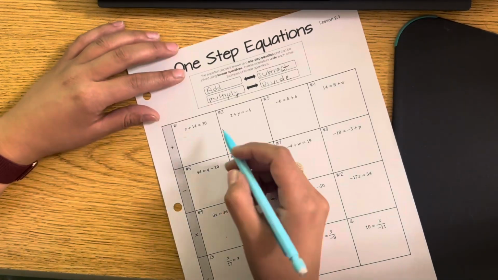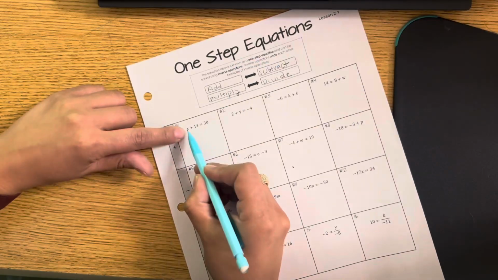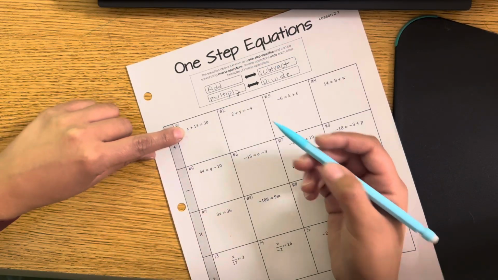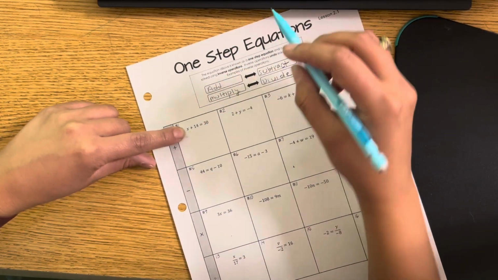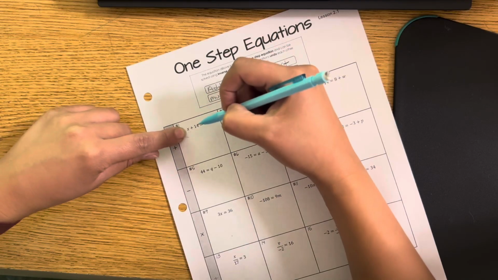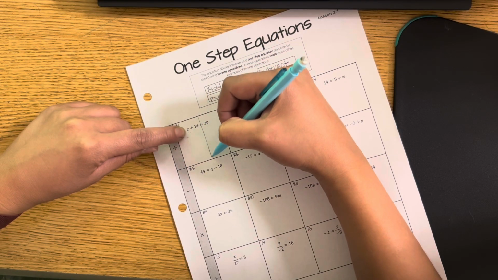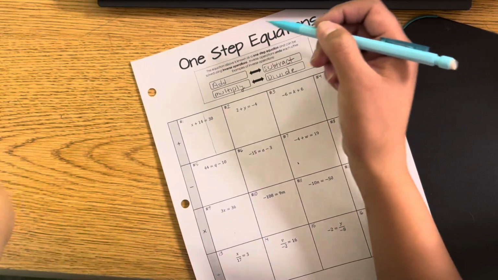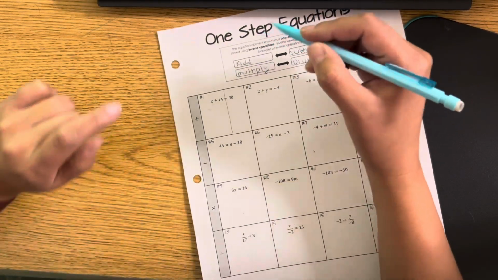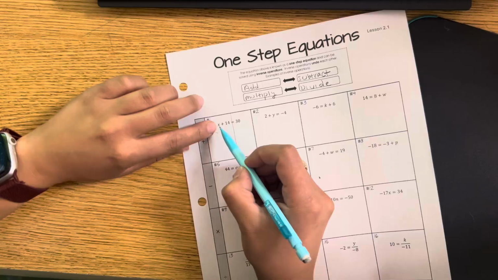Okay, first things first, my goal is to get x by itself. When I see this equal sign, I'm going to make sure I keep my left side separate from my right side. So we draw a line down the equal sign. It'll make sense here in a second. And my goal is to get x by itself.